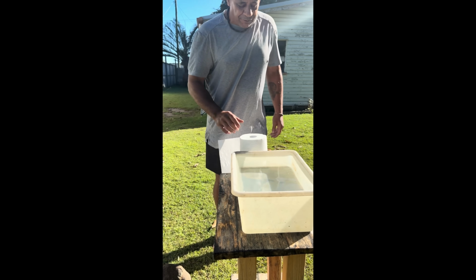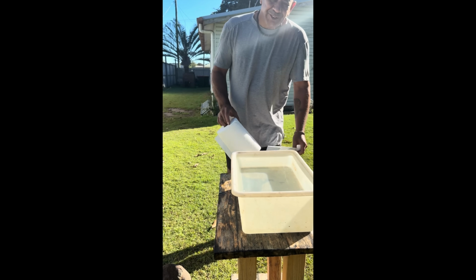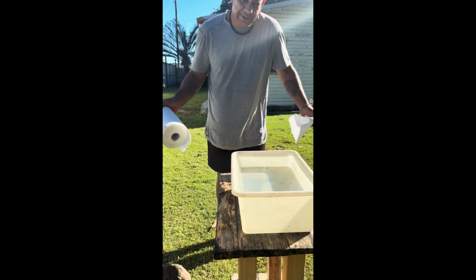Density and buoyancy, don't forget folks, all of my life I was convinced it was gravity.